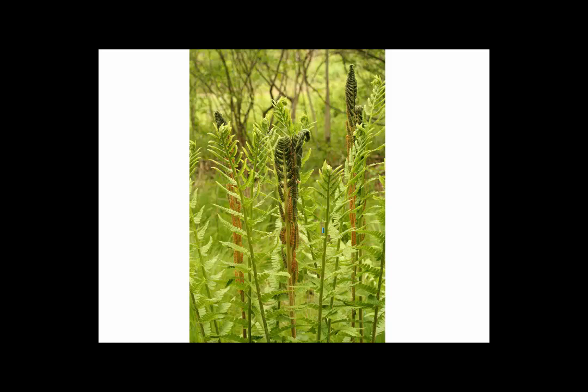It's called cinnamon fern because the fertile fronds, the ones that produce spores, have this nice tawny cinnamon-like color. So the ones that look withered and like something might be wrong, those are the ones producing spores, and the ones that look fresh and happy, those are the ones that are completely vegetative.